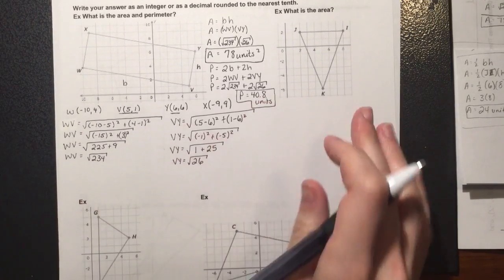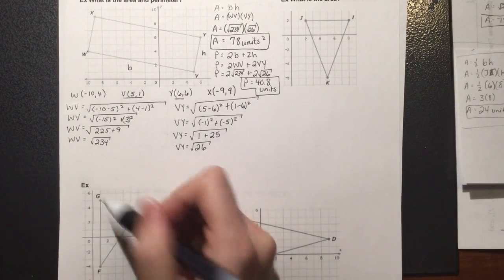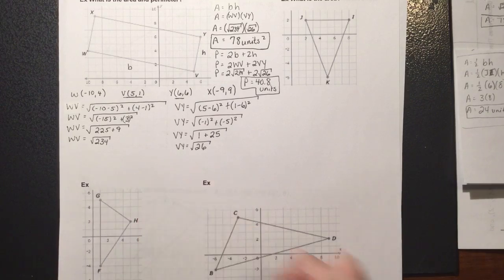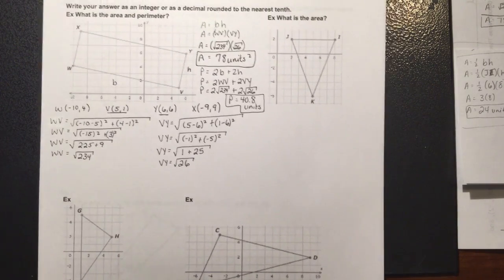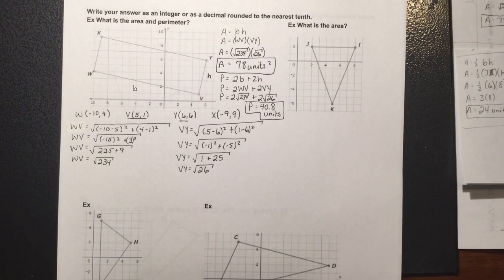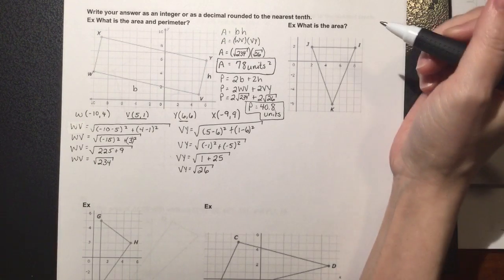And the perimeter is going to work the same for all the other shapes. You count the ones that you can, and then the ones you can't, you do the distance formula. The thing that's going to be kind of tricky with some of them is going to be the area. So those are the ones I'm going to be showing you next.